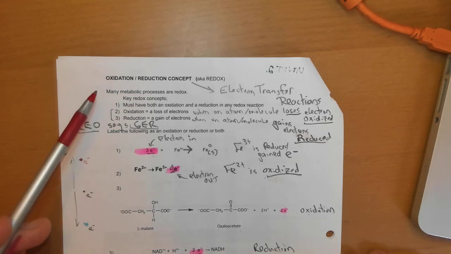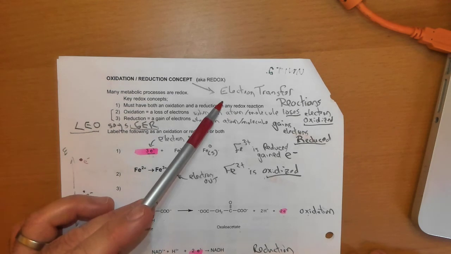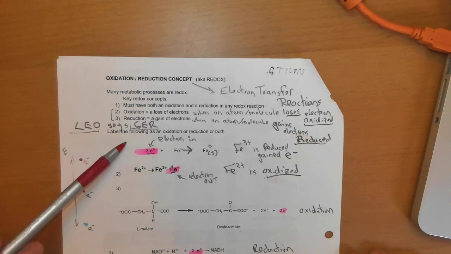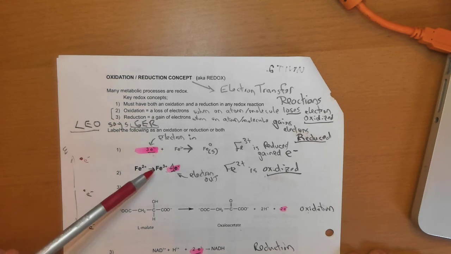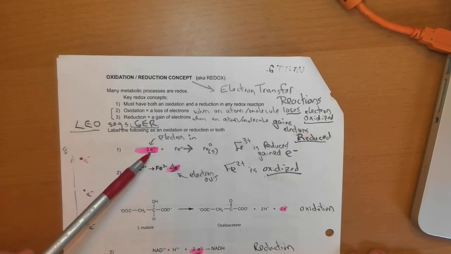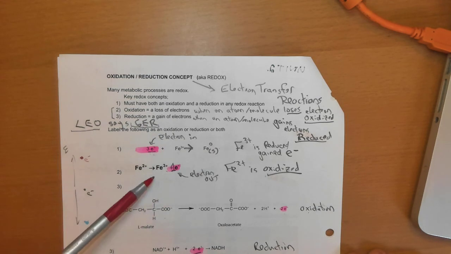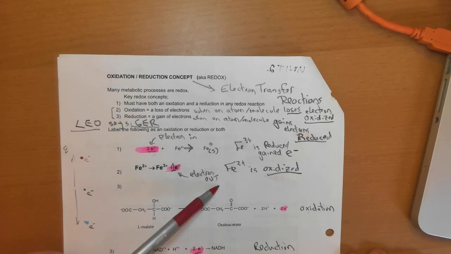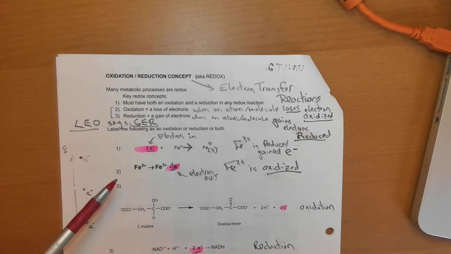Super important concept is the oxidation reduction concept, which means electron transfer. We talked about this before we left. Reduction is whenever something gains electrons. Oxidation is when it loses electrons. In a simple way of looking at it, electrons on the left side, reduction, electrons on the right side, oxidation. Transfer of electrons is how energy moves through the biosphere.